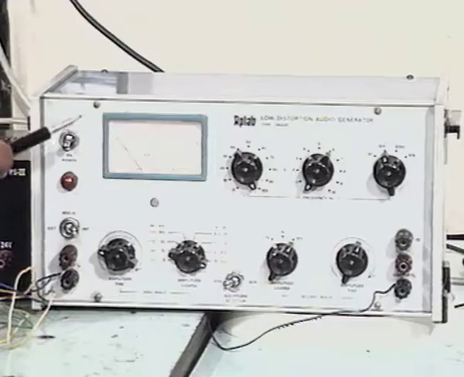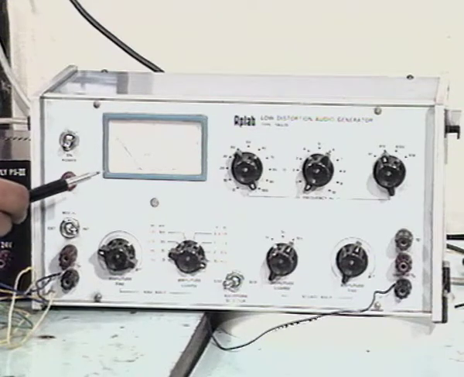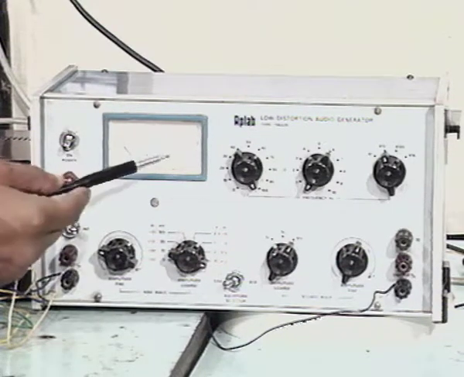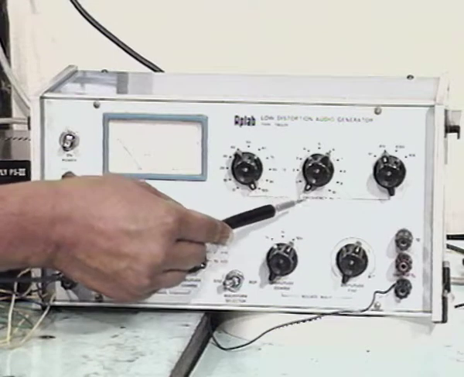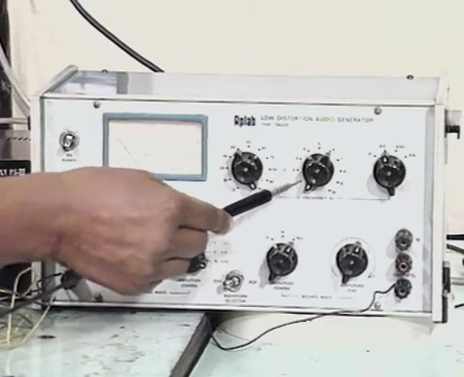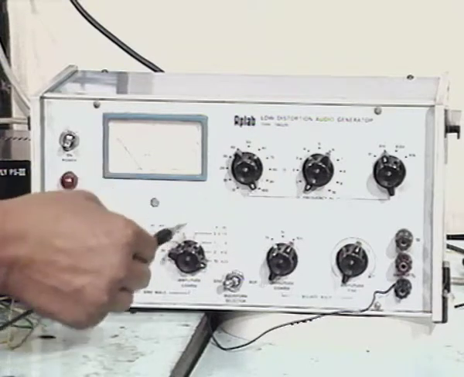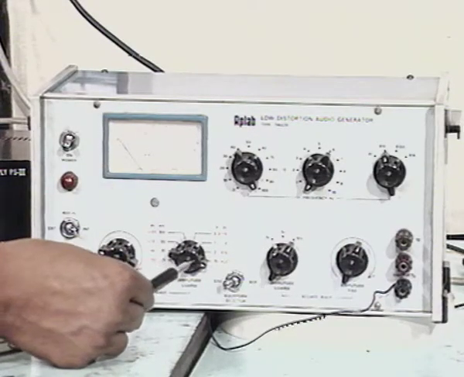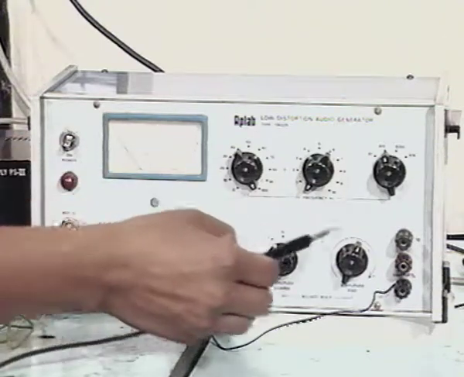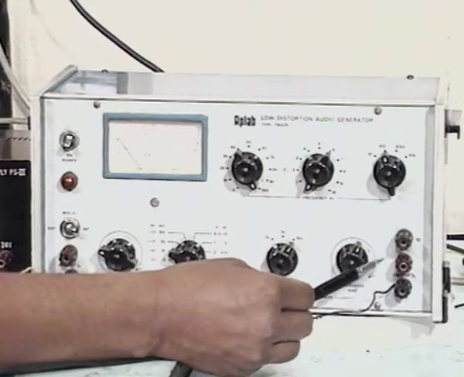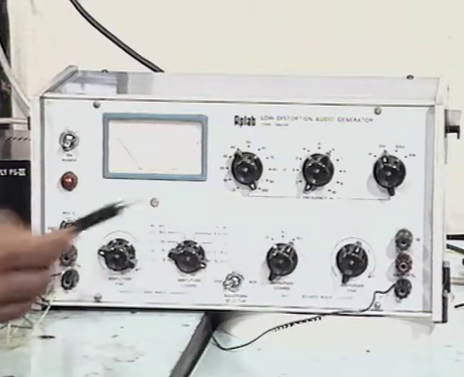In order to illustrate a typical AC voltage measurement, we have used this audio signal generator, which can give out a convenient audio frequency with these knobs and a suitable voltage with these knobs. The outputs are available in the sinusoidal form on these terminals or in the square form on these two terminals.